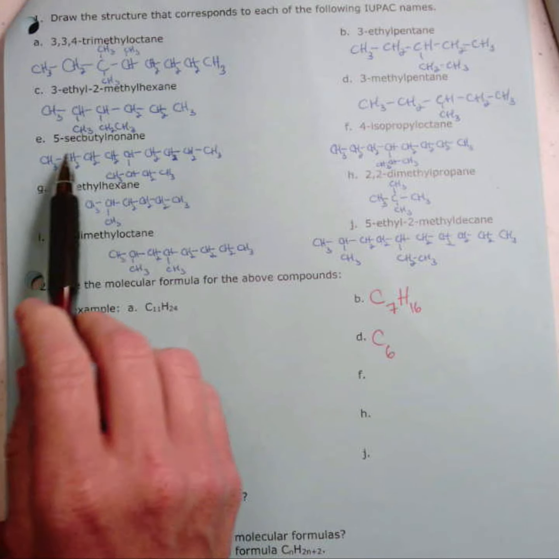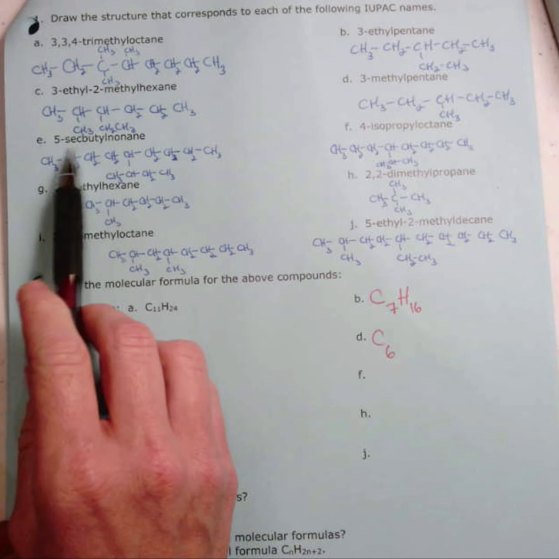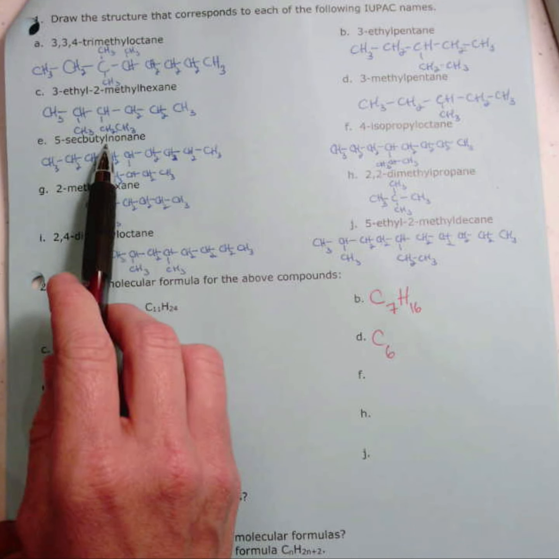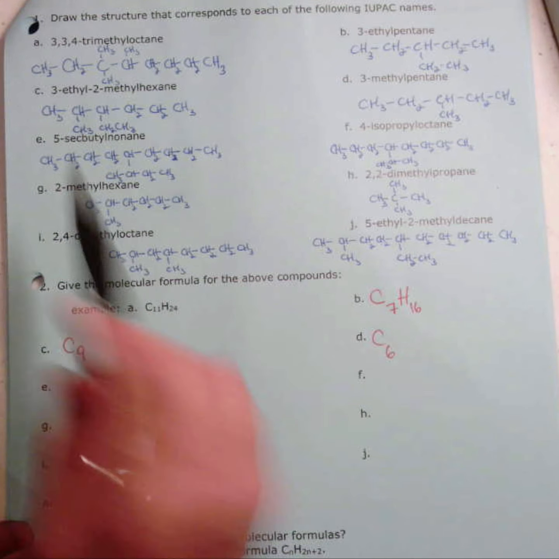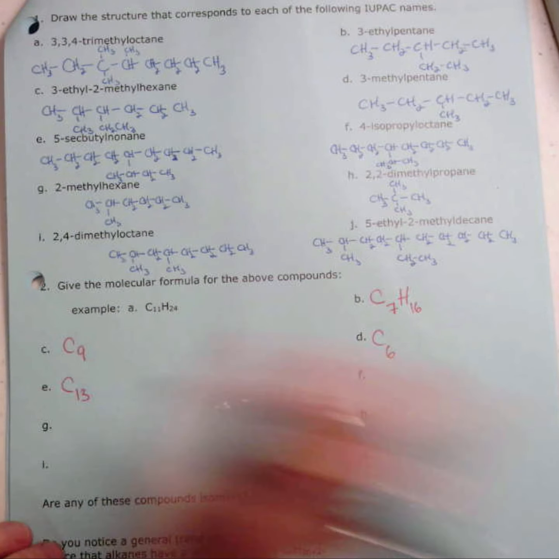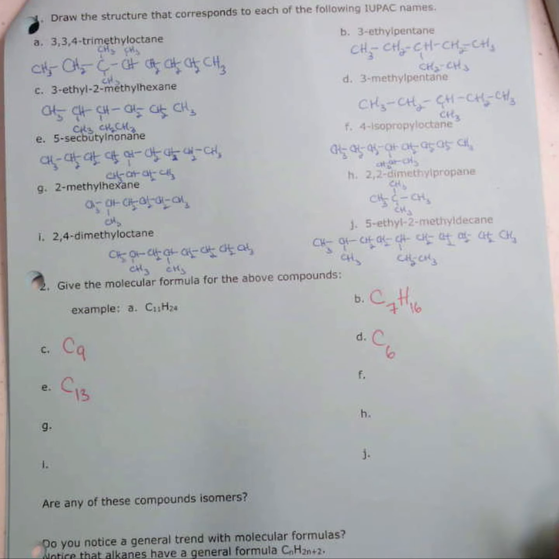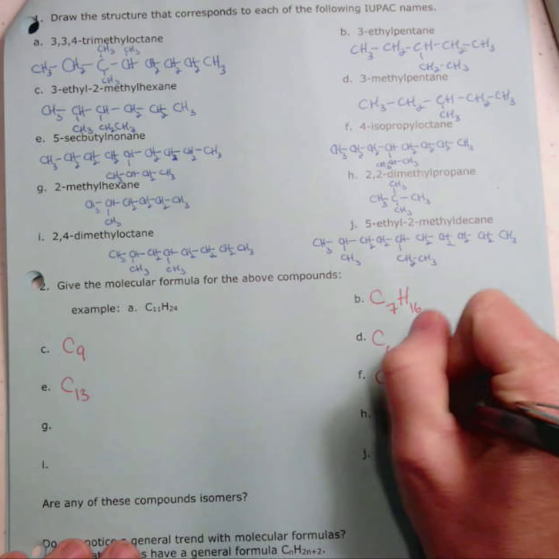All right, E, 5-sec-butyl nonane. Sec-butyl is 4, nonane is 9. So 9 plus 4 would give you C13. F, 4-isopropyl octane. So octane's 8, isopropyl is 3, so you got C11.